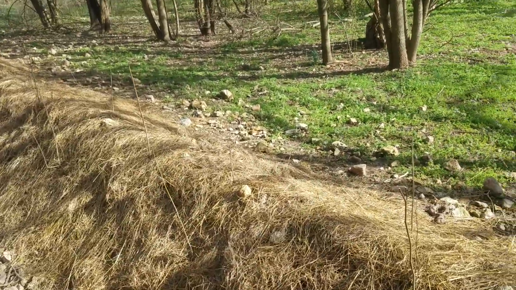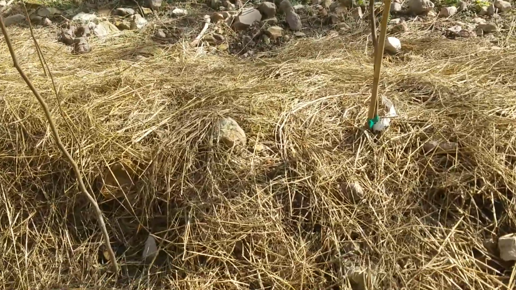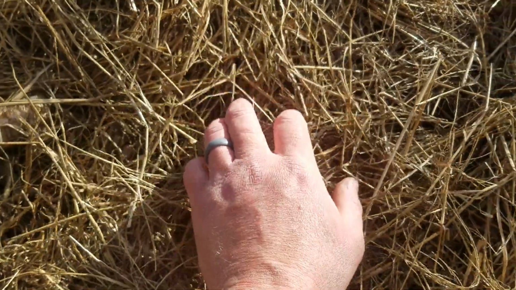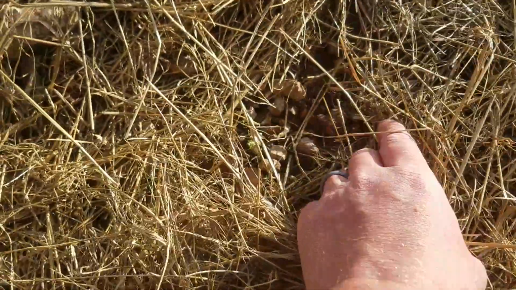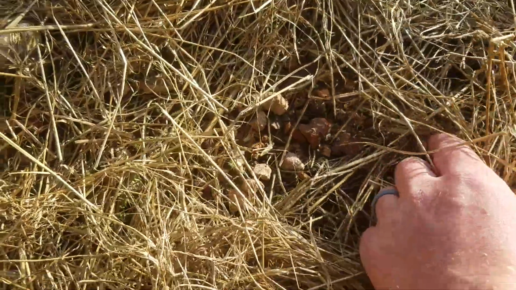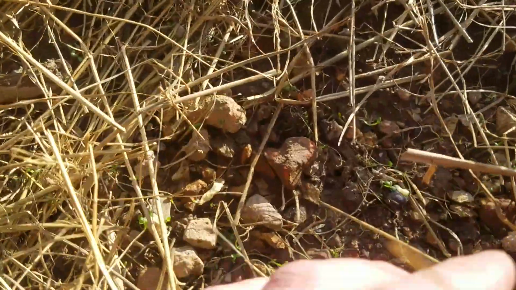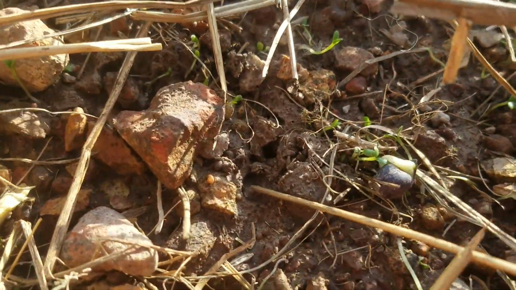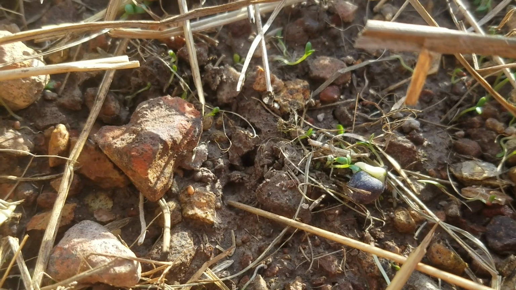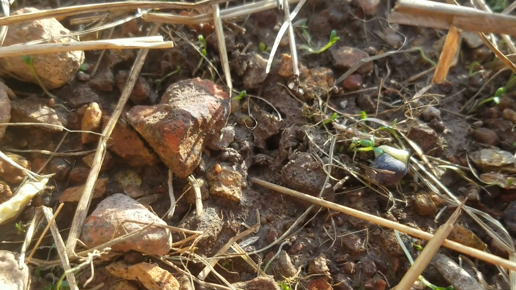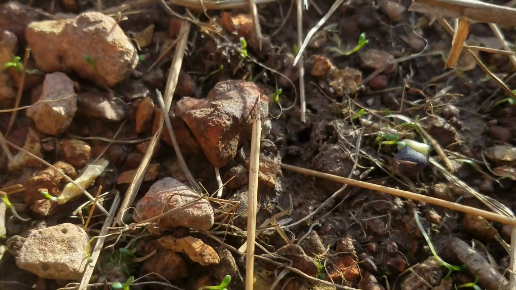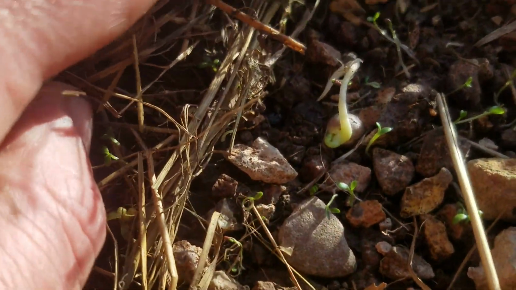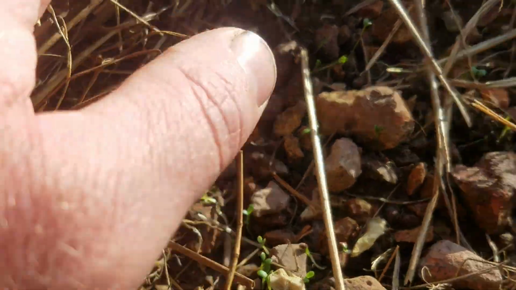If you want to check out my cover crop, see how it's doing, we can just pull back some of this scatter mulch in here. Have a look down inside of here. And you can see all my little seedlings are starting to come through. All my clover's starting to come through. There's a pea right there starting to shoot off into the ground.